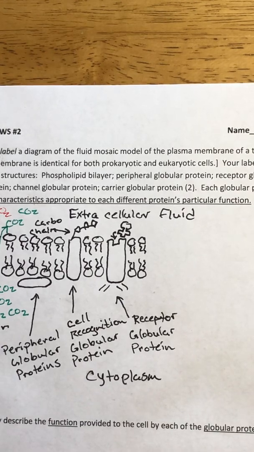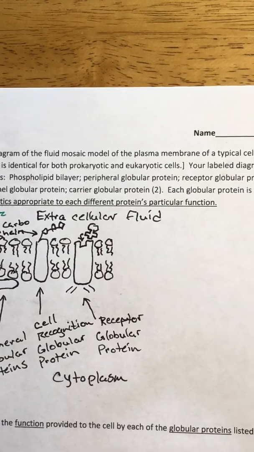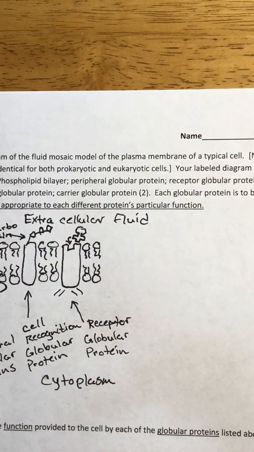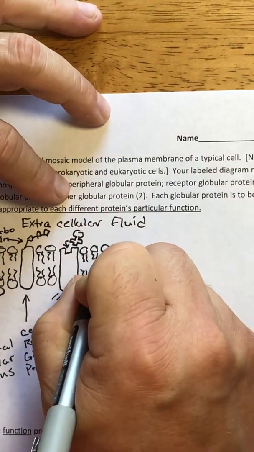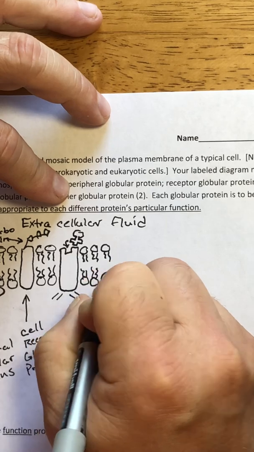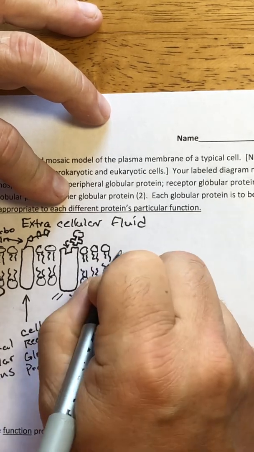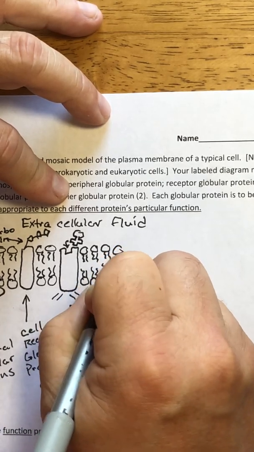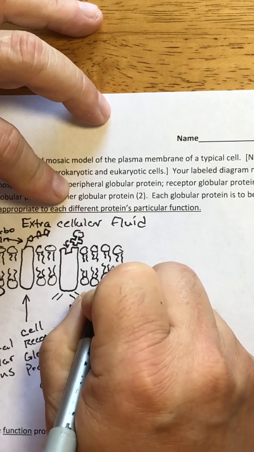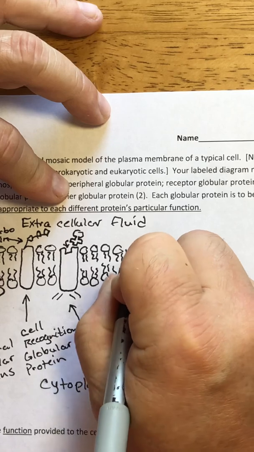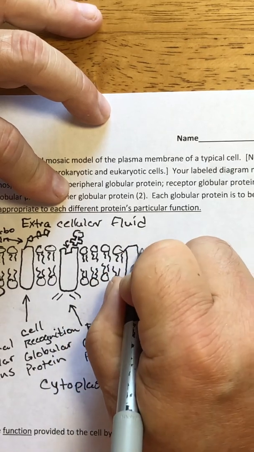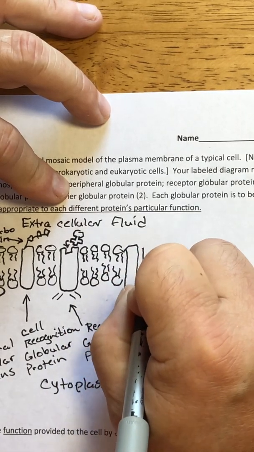And then I'll come back and talk a little bit more specifically about the function of each of those globular proteins. So, first thing is, let's get a little bit of room maybe for our labels. And so we're going to add a couple more of these phospholipids. And then we're going to draw in these other three globular proteins.